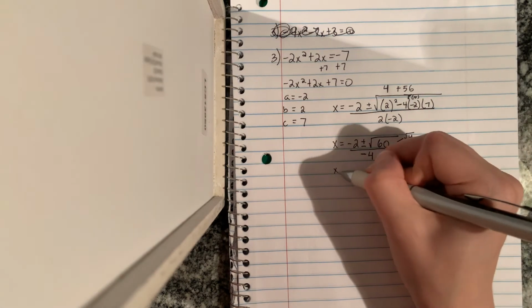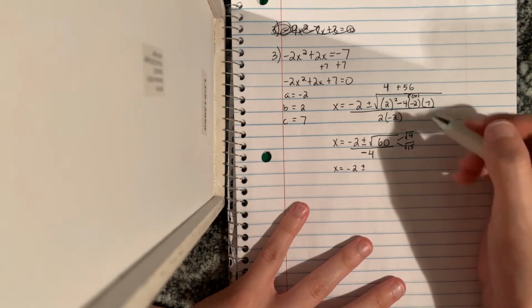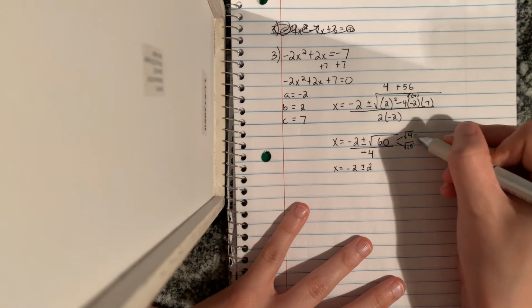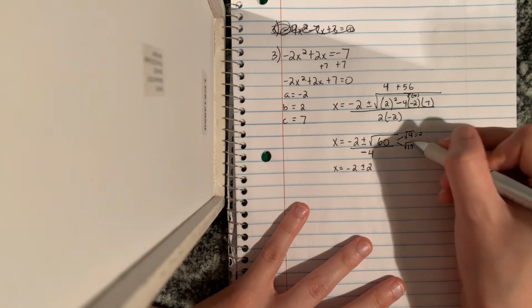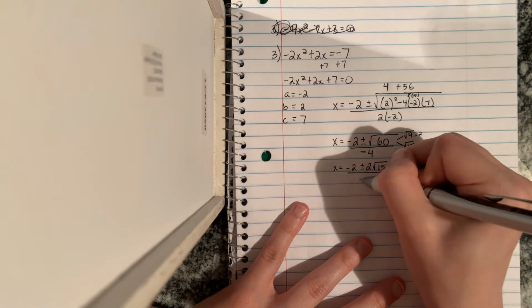Then we can change this to negative 2 plus or minus the square root of 4, which would be 2. And then we can't take the square root of 15. So this part is 2, but we can't take the square root of 15. That stays the same. So you would just leave square root of 15 next to it. All over negative 4.